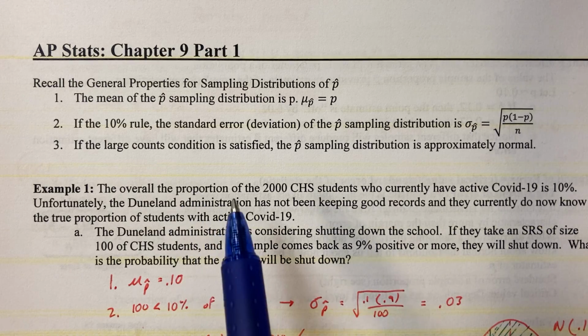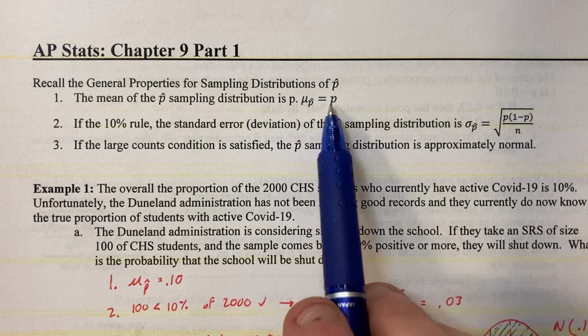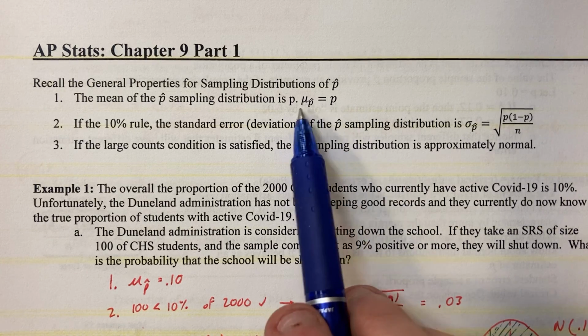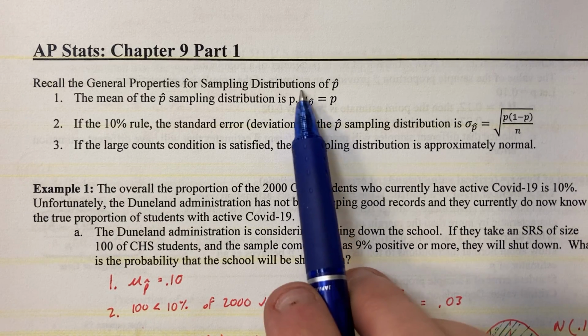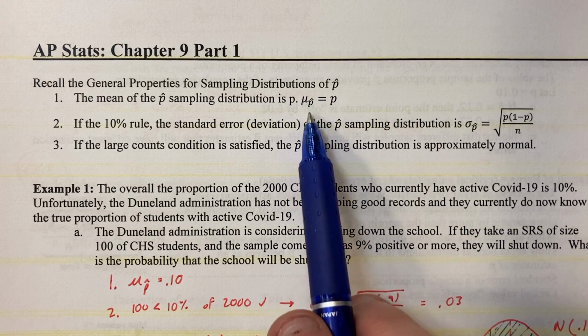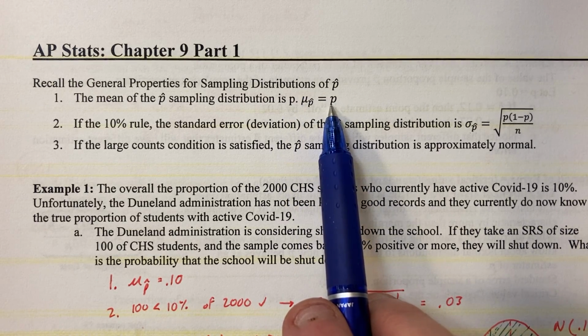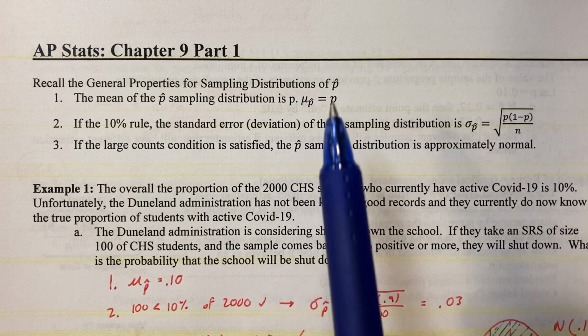So with Indiana and Democrats, the proportion of Democrats in Indiana might be, suppose it was 50%. We could get a sample that comes back as 60%. We could get a sample that comes back as 40%. But in the end, if we take a lot of samples, in fact, if we take all possible samples of a certain size, they will cluster around 50%. They should. We have faith in our samples. That's what that says right there.